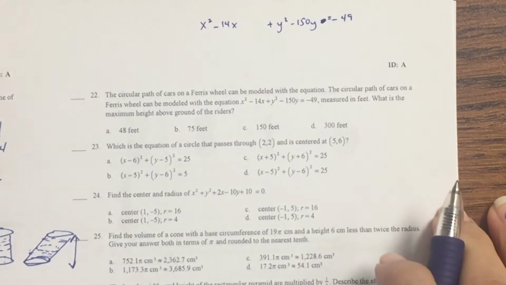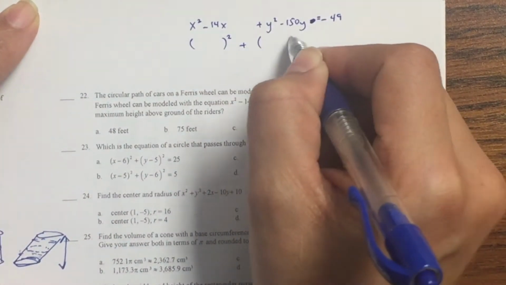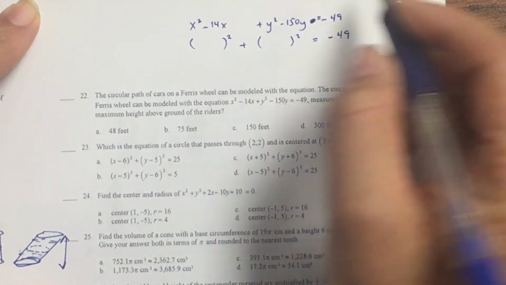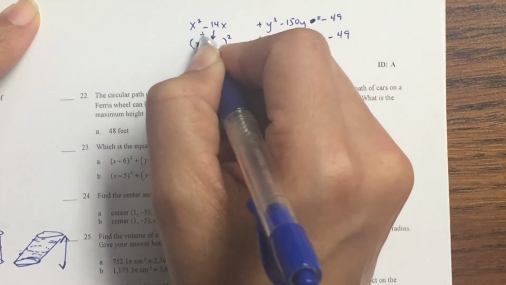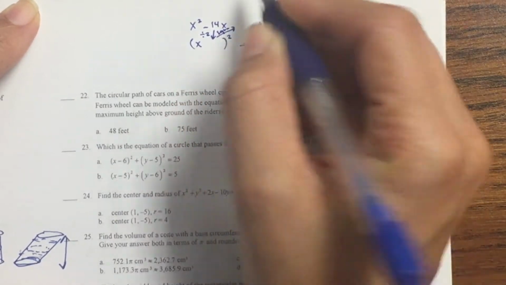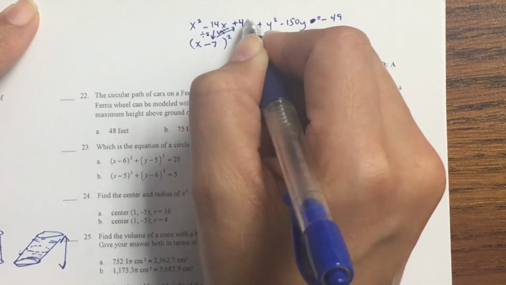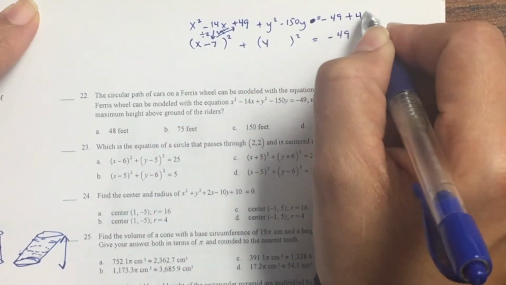Right underneath that, you put parentheses squared plus parentheses squared equals negative 49. So x and y. How do I get from here to here? Divide by 2, and then square it. Divide by 2 is negative 7. Square is positive 49. Because I just added 49 to the side, I have to add 49 to the other side.